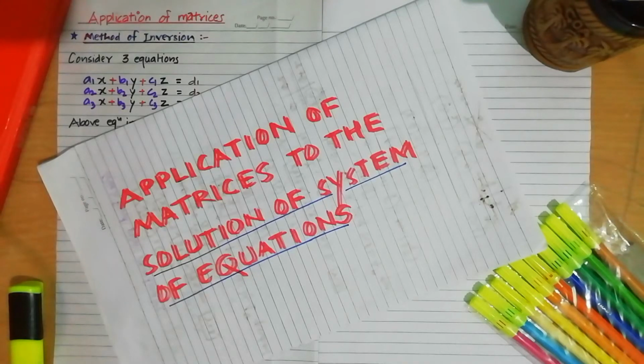Hello dear students, today we are going to see the application of matrices to find the solution of a system of equations. There may be three equations or two equations. We are going to solve these systems of equations by using matrices.